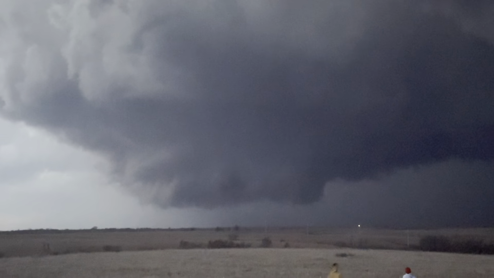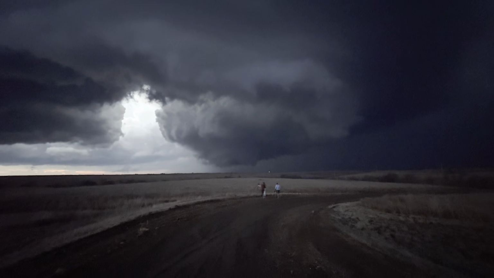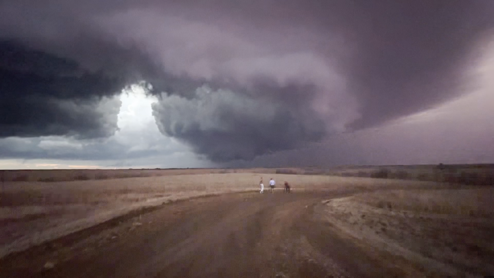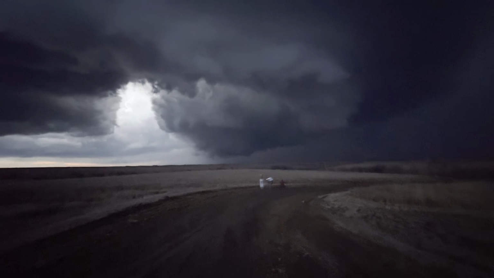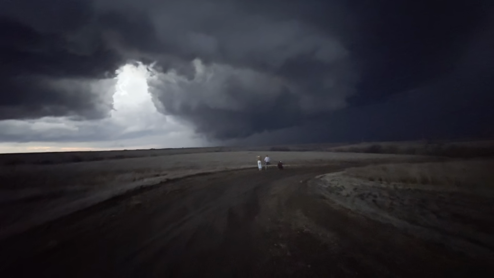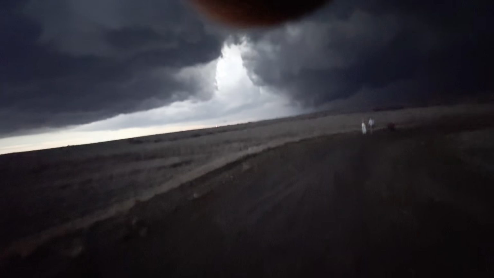I'll go ahead and include the rest of the time lapse I have of this supercell producing multiple tornadoes going forward. But yeah, that pretty much wraps up the educational part of it, and I hope this was able to help somebody in the future going through, people who are trying to learn storm structure.